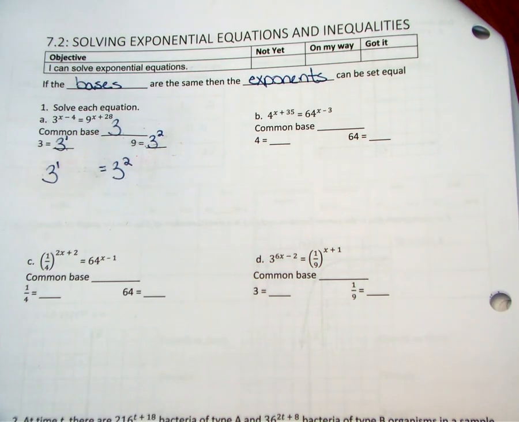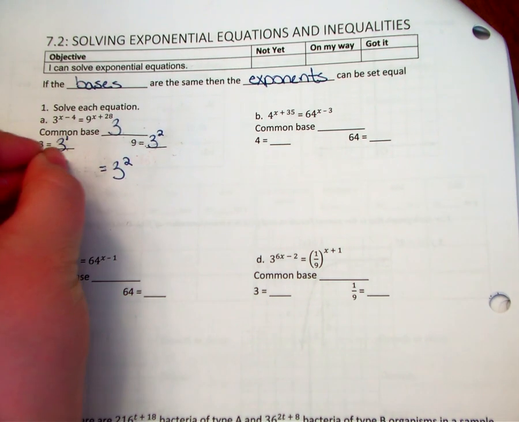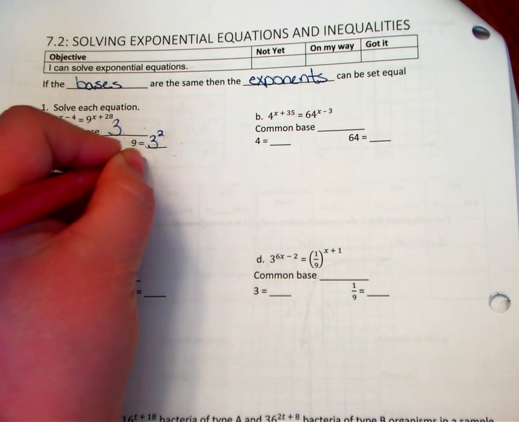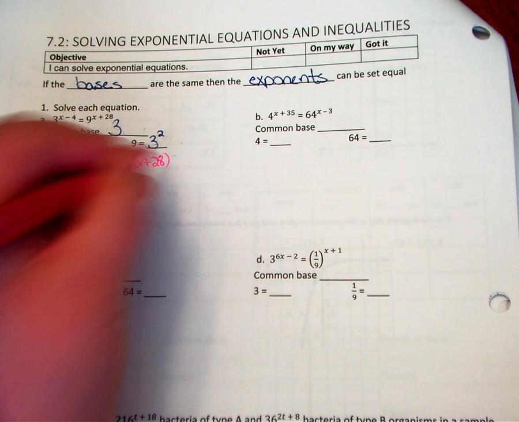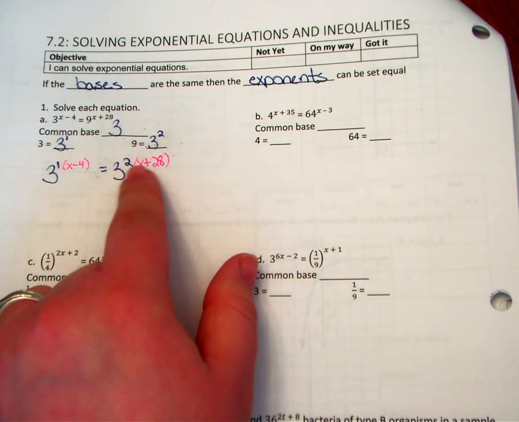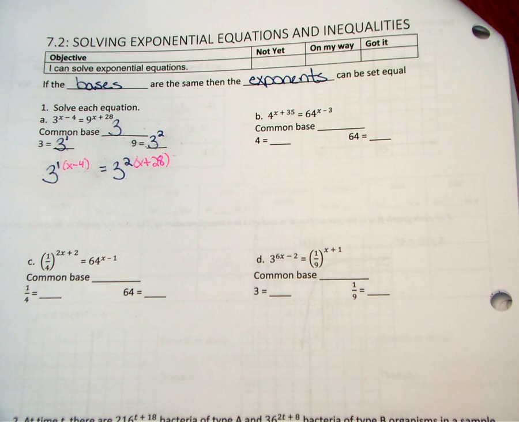Now we have these exponents for each of them that we need to go back in and put into the problem. The exponent gets put into parentheses. Now on 3, distributing a 1 isn't going to change anything, but on this side, the 2 definitely matters that we put the rest of it in parentheses. So in our setup, we have 3 on both sides, so they have the same base. That means that I can take the exponents and set them equal to each other.